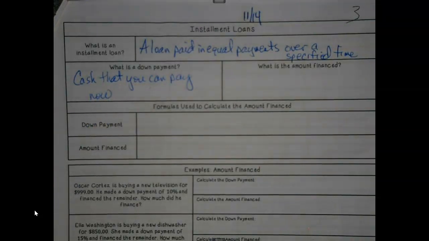So maybe you want to buy a car that's $10,000, but you only have $1,000 right now. So you could use that $1,000 as what's called a down payment to make your payment smaller, and also kind of as a sign of good faith to the people who are selling you the car that, hey, you're serious about this, to be able to pay that off.